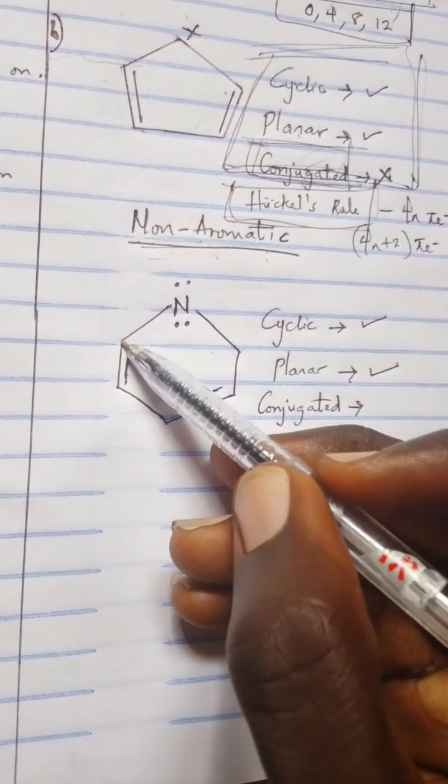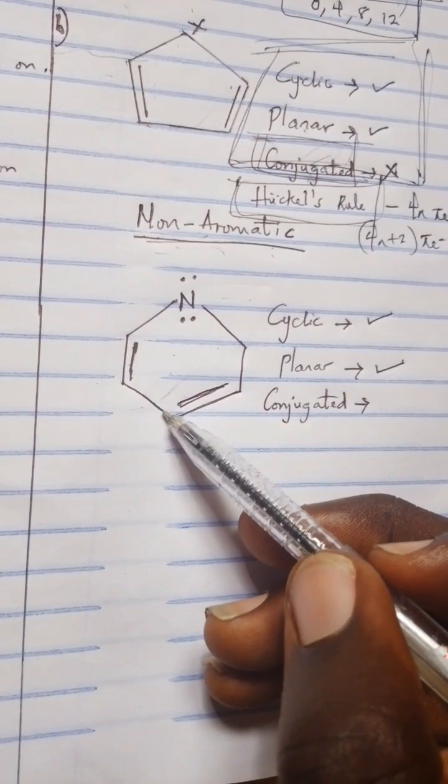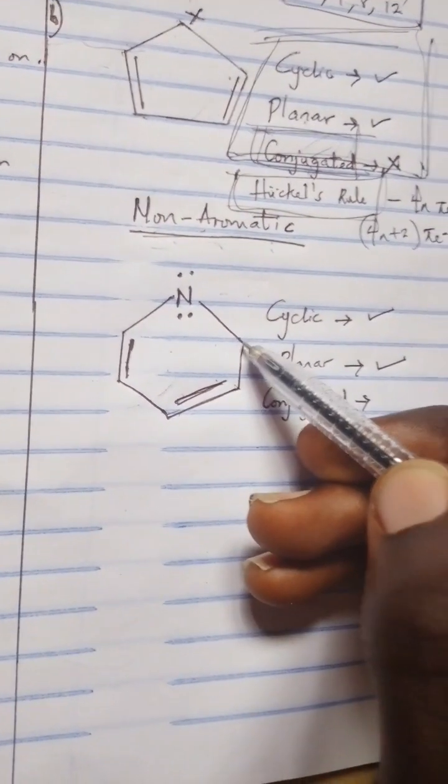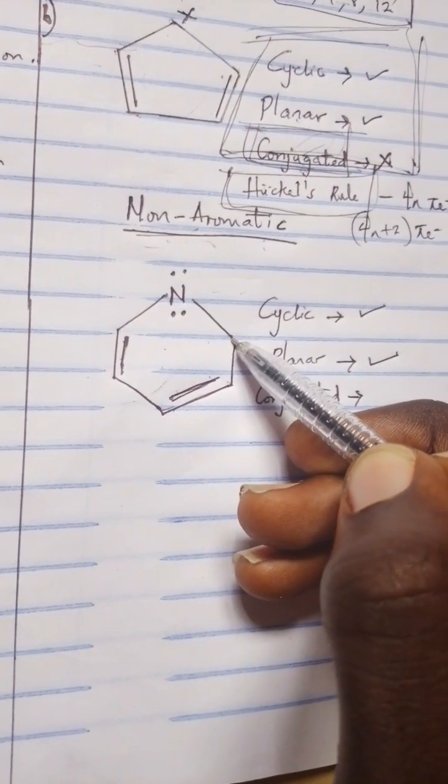Now if you check, this one is attached to a double bond, this one is attached to a double bond, this one is attached to a double bond, but this one here is not attached to a double bond.